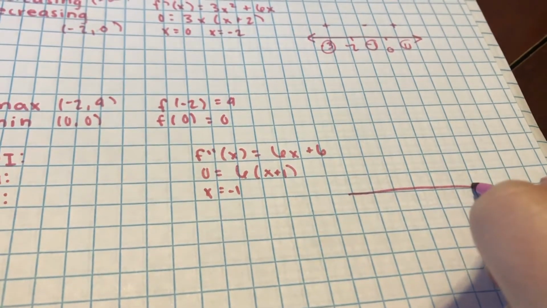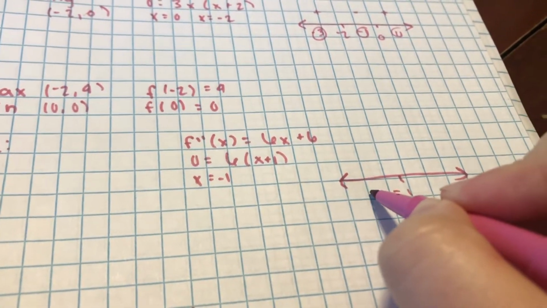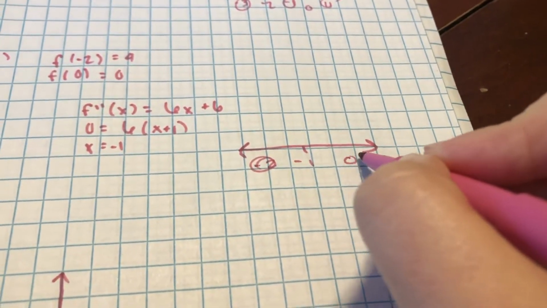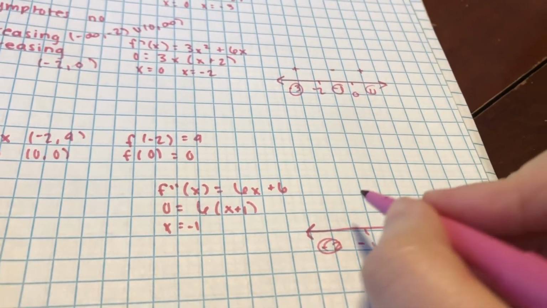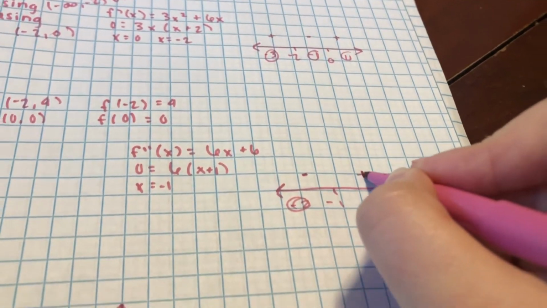So we're going to put that on our number line to test it. So negative 1, let's say we're going to test negative 2 and 0. When we plug in negative 2, we get a negative number, plug in 0, we get a positive number.